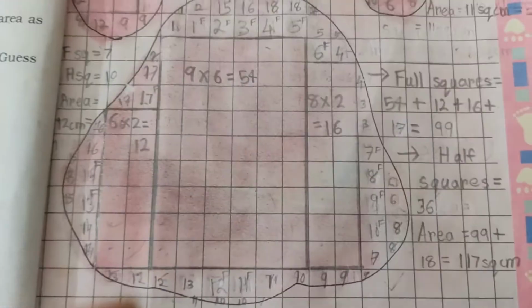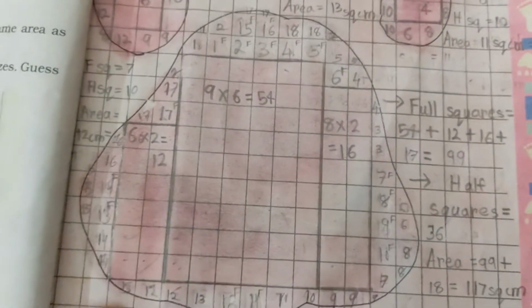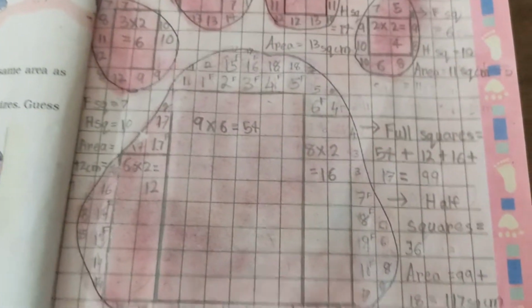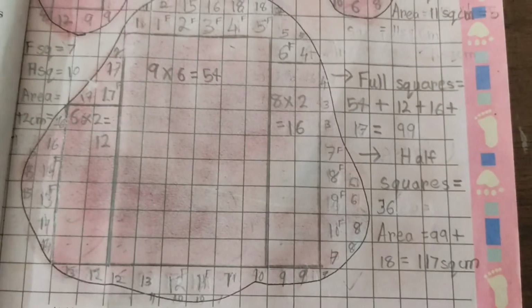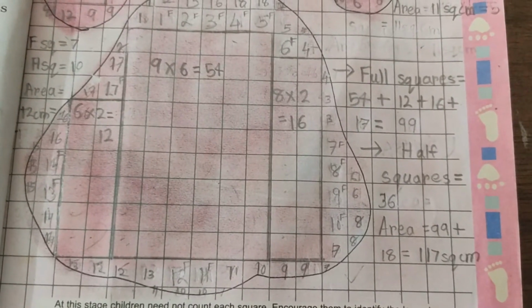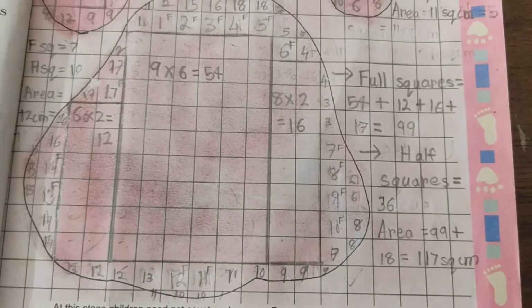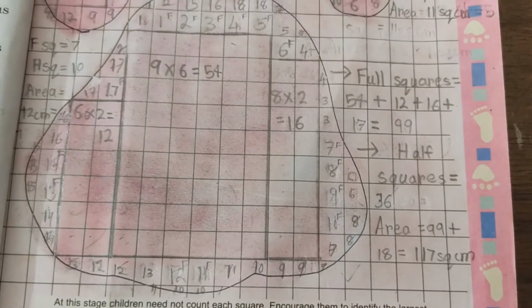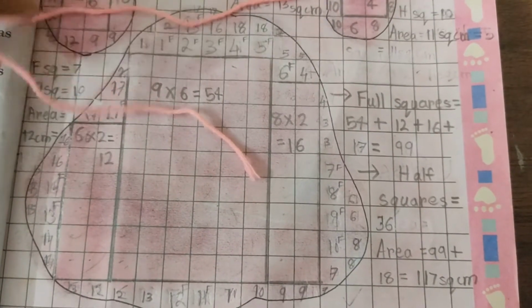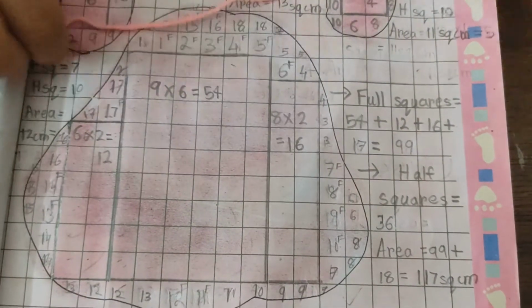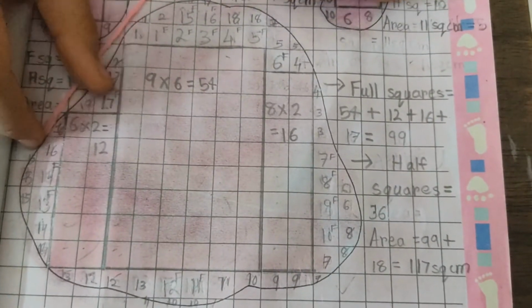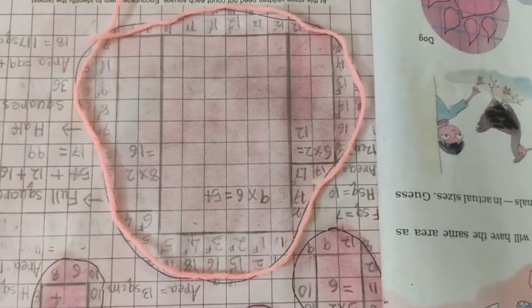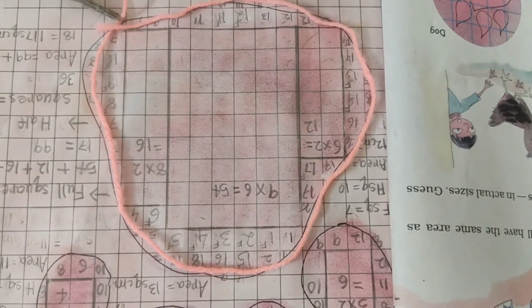Today I am going to find the perimeter of this shape. So let us begin. To find the perimeter of this shape, I have to put the thread around its boundary and then measure its length. So let us begin. I will put thread in this shape like this. And now I will cut this and measure its length.